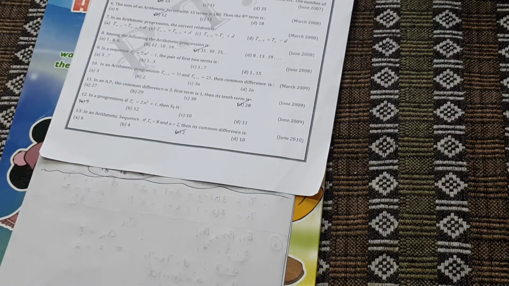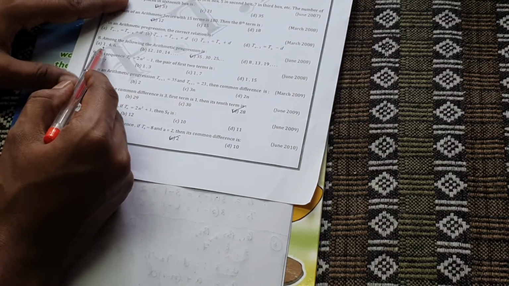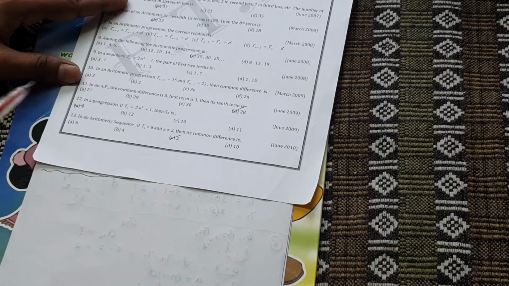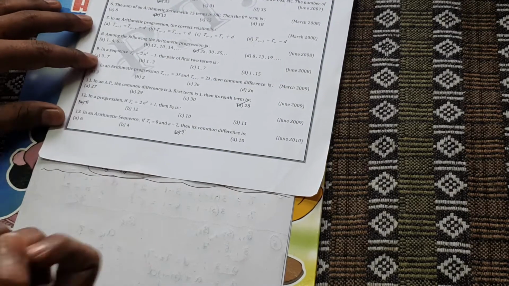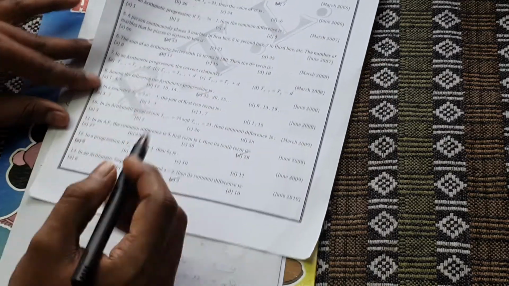Okay, so class, you should always be careful how to find out whether the given progression is an AP or some other progression. Okay, now how to find out? See, always find the difference between two consecutive terms. Just don't take the first pair, only a single pair. Always take the difference between two pairs.